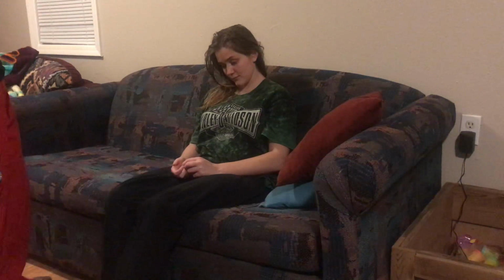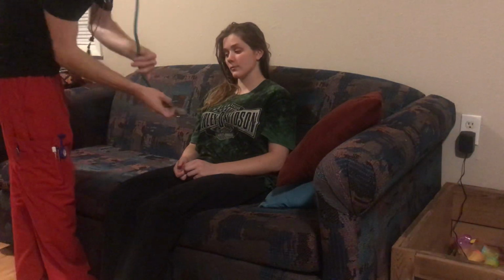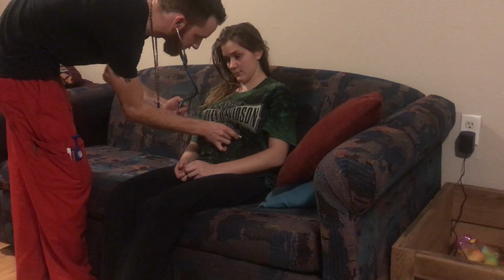Check the symmetry of her face. Her eyes look equal. Ears, nose, and mouth. Everything looks good. So now we'll. Can you take a deep breath for me? And now, chest rises in symmetry. Now we'll take a listen to her apical pulse for 1 minute. Okay. The rhythm is normal, and it's about 80 beats a minute.